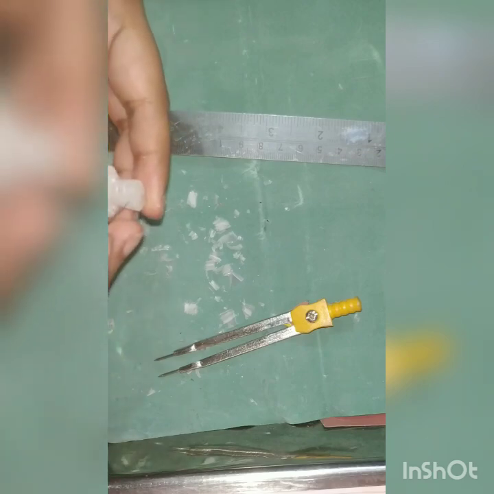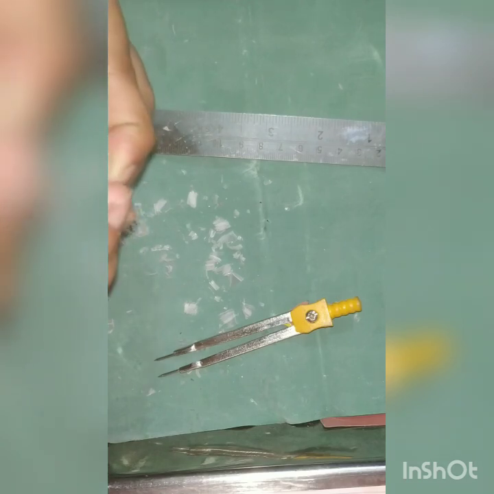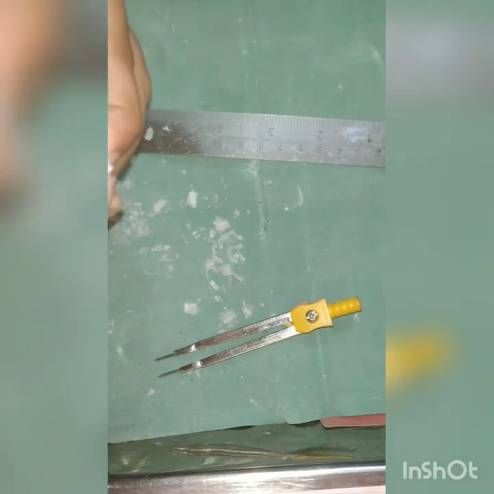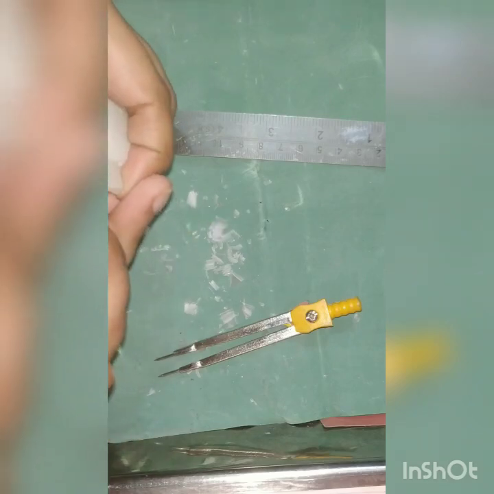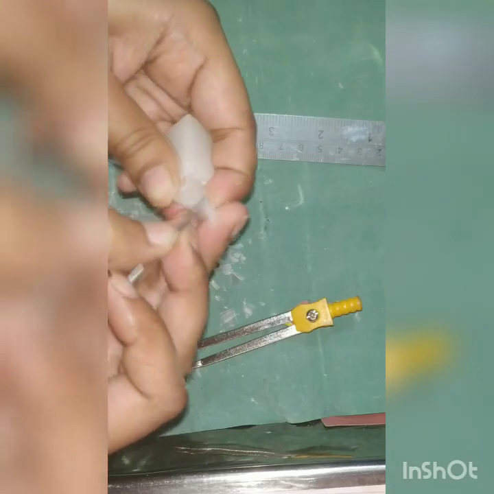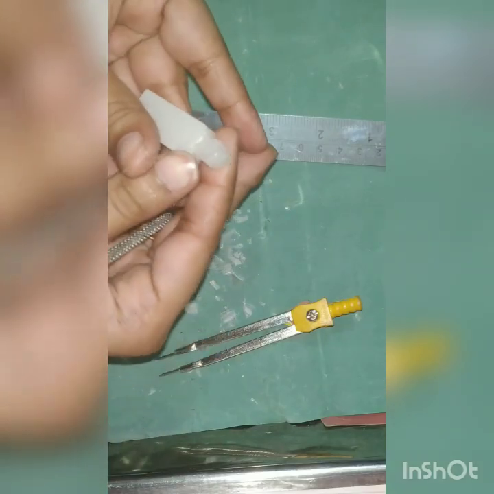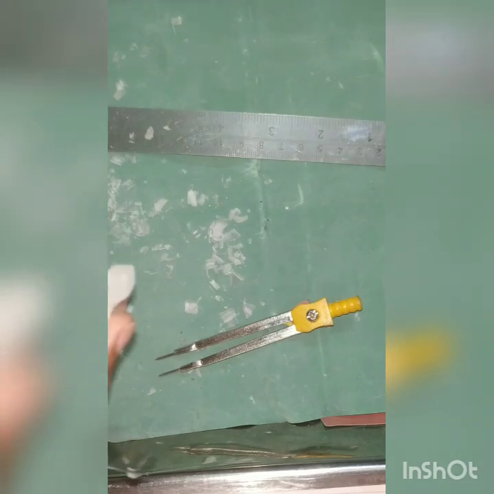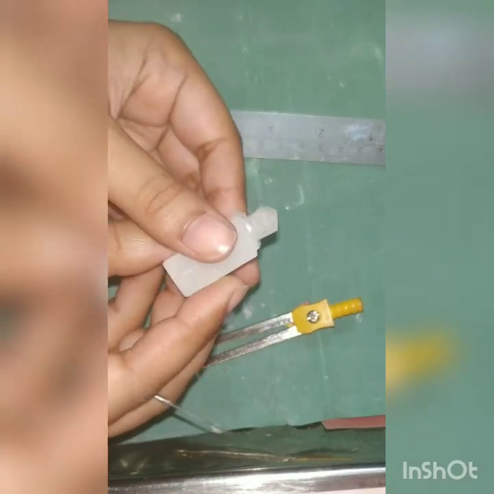Now we will carve out the excess wax. This is the shape of the crown after removing the wax.